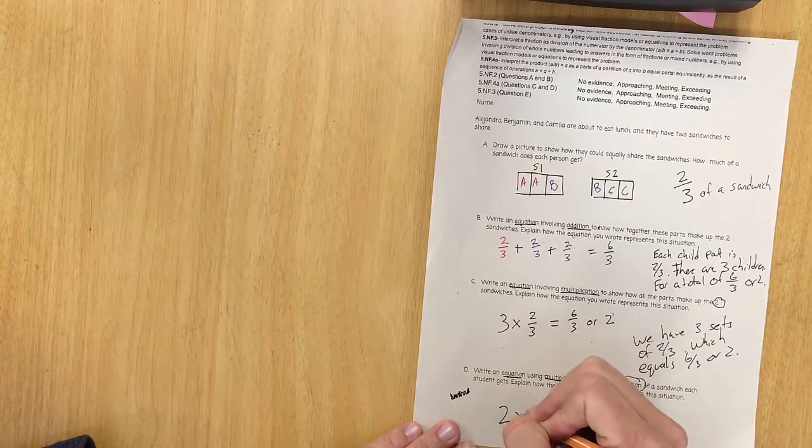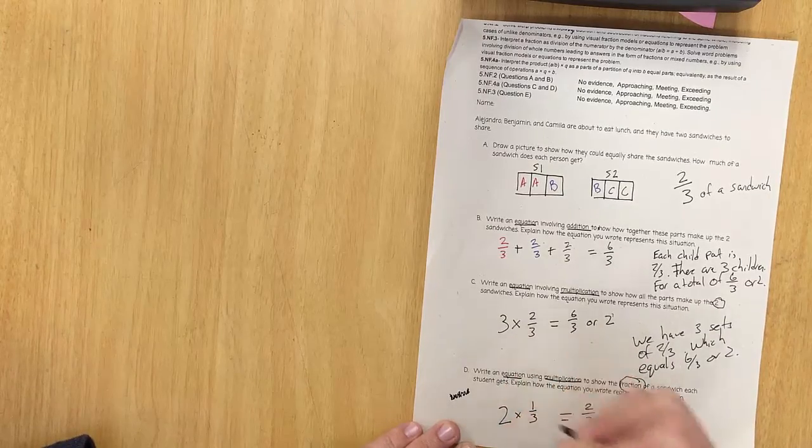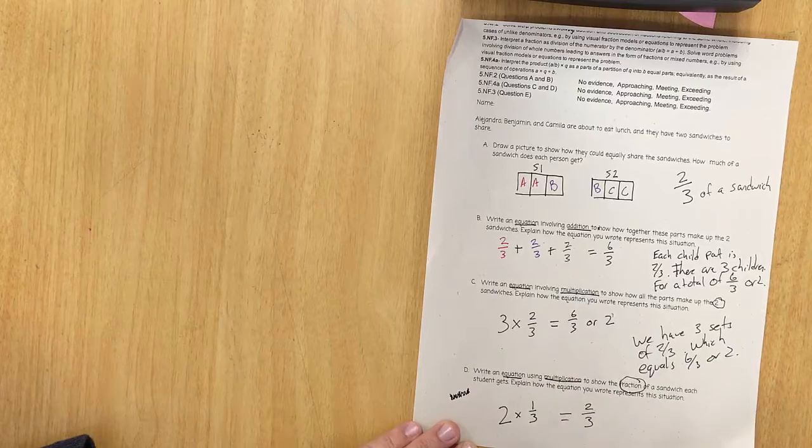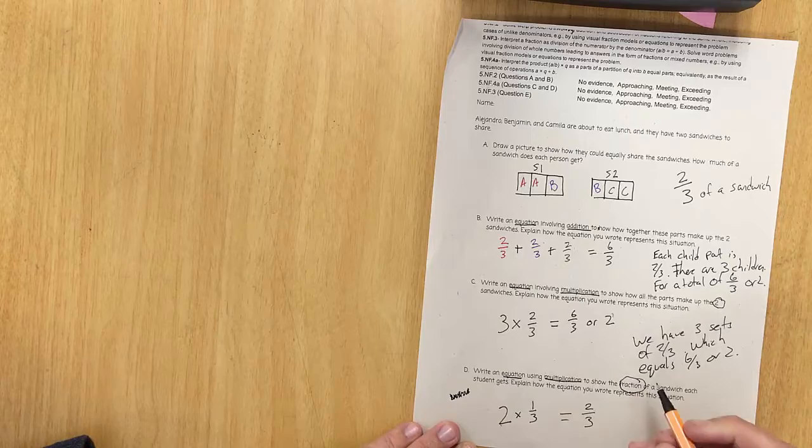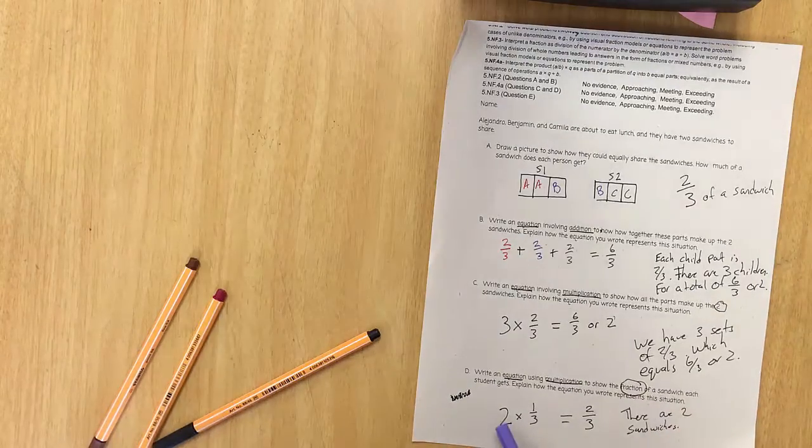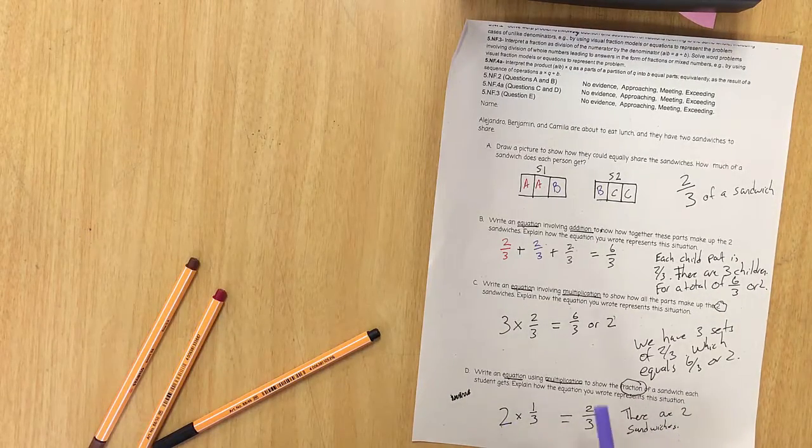We have 2 sandwiches and we're splitting that into thirds. We have 2 sandwiches. There's 3 kids. So we're going to multiply that by 1/3 to see what fraction that we need. So 2 times 1/3 equals 2/3. So let's think about this 2 times 1/3.